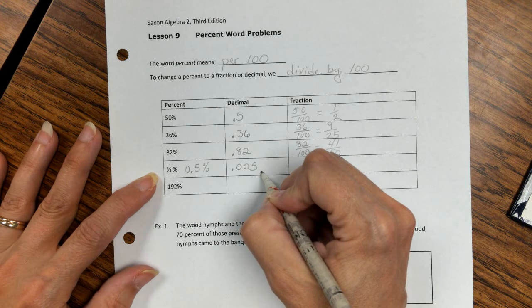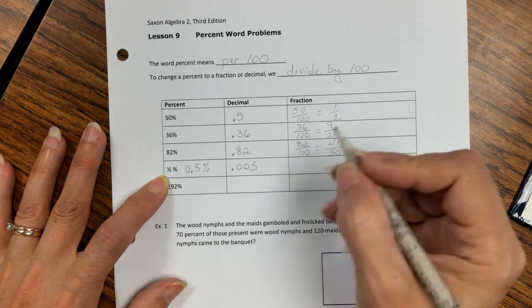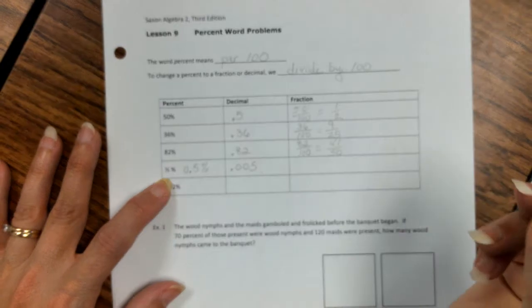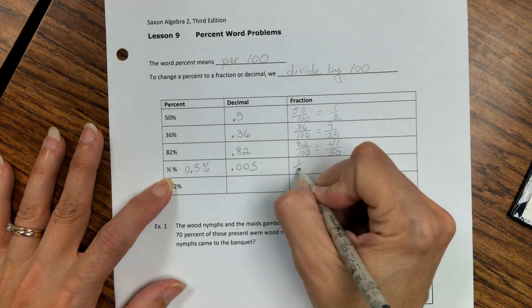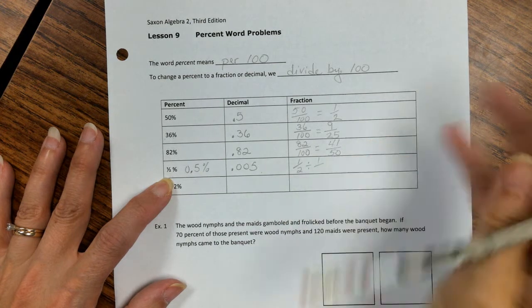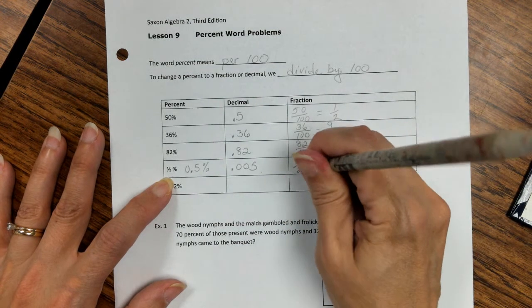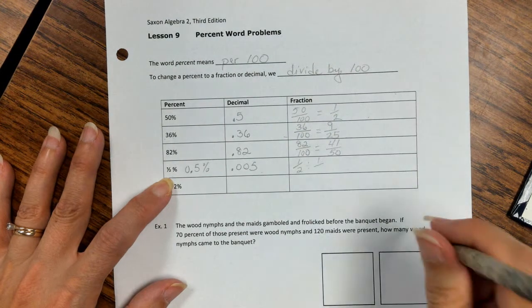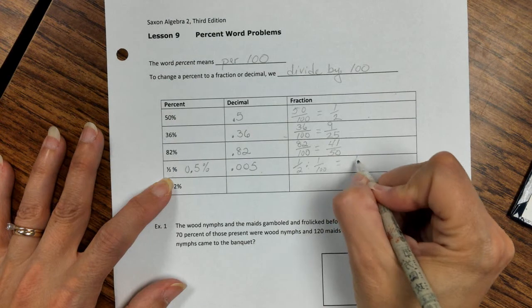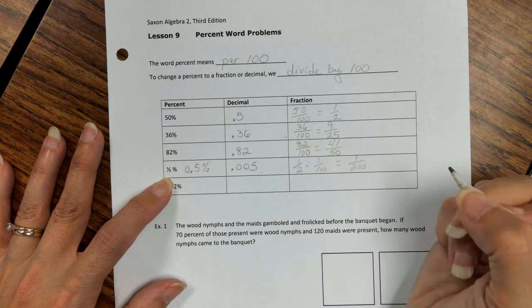And then to write it as a fraction, okay, so we have 1/2 divided by 100, basically. So, whoops, got ahead of myself. That's the same as times 1 over 100. And so we have 1 over 200.